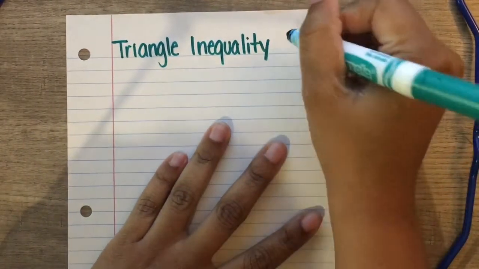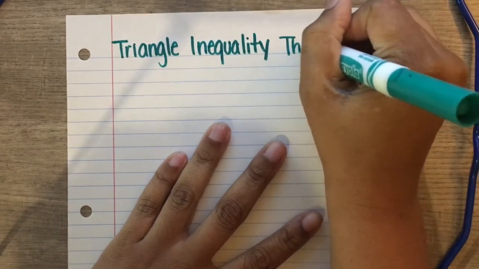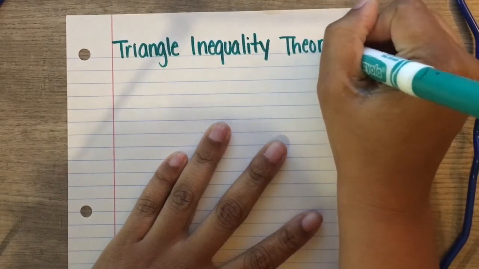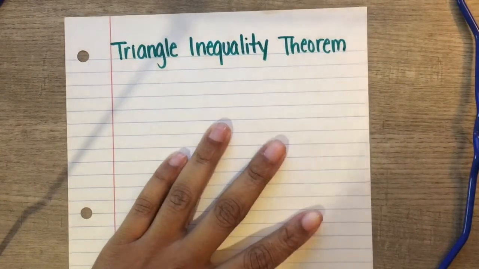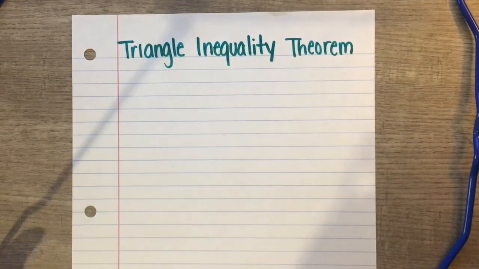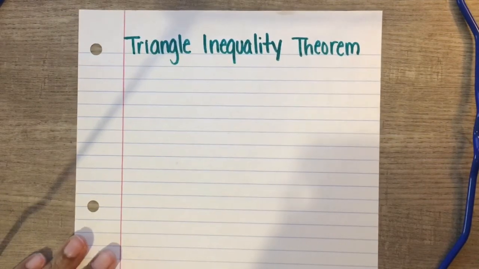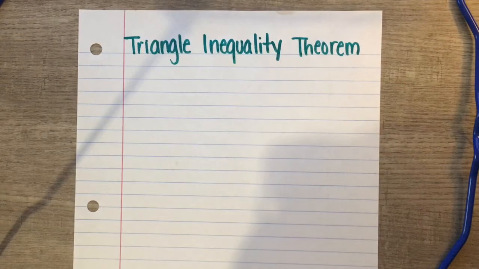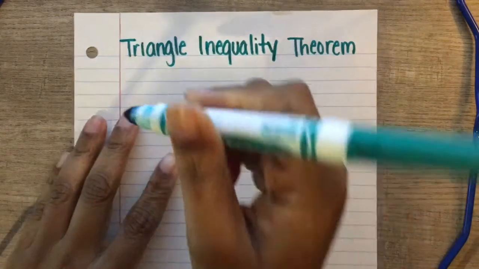Triangle inequality theorem. And it's just a fancy name that is given to this rule, but it works all the time. It's a way to check all the time if the side lengths that you have will be able to form a triangle. So I'm going to use the same exact example that was given on the information for week 2. Oh, real quick, let me write what it is.